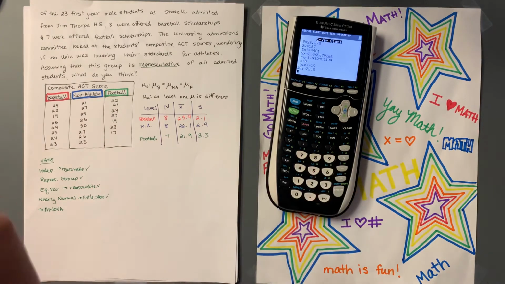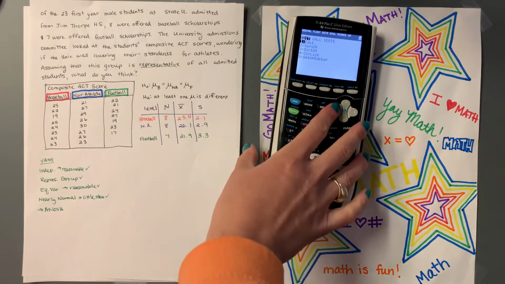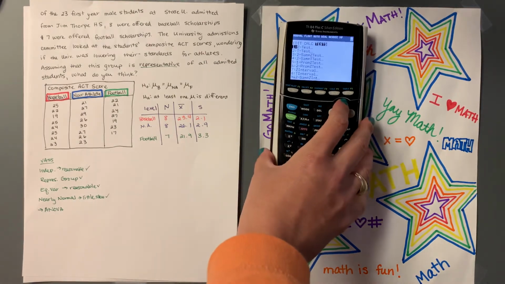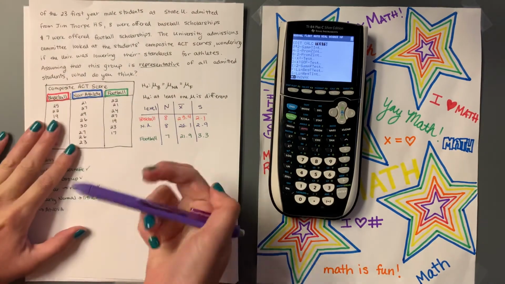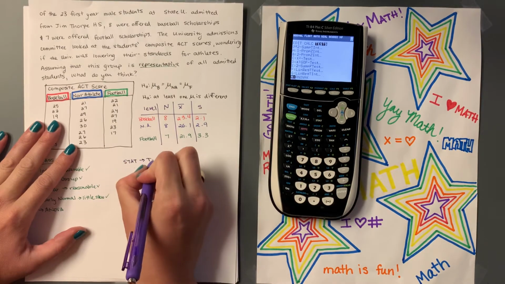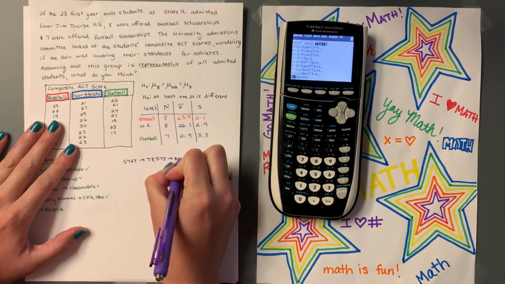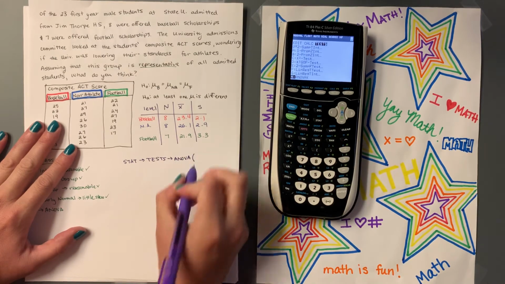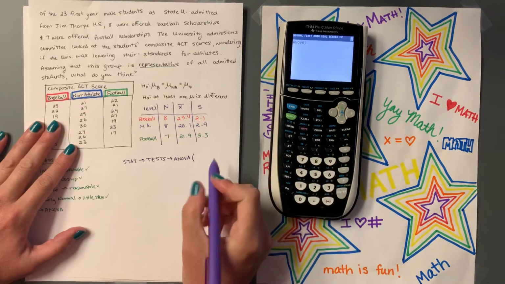So to do this, I am going to go to my calculator. I'm going to go to Stat, Test, and scroll to the very bottom, which is Analysis of Variance. So on my calculator: Stat, Test, ANOVA. And then I'm going to hit ANOVA, and it's just going to come up with a command like that.